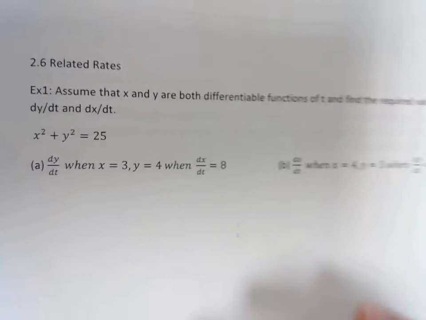Okay, so we're going to look at 2.6 in the notes, related rates. So basically we're doing story problems that deal with derivatives and taking the derivatives of things. We're going to use the properties that we talked about last week to actually take the derivatives.